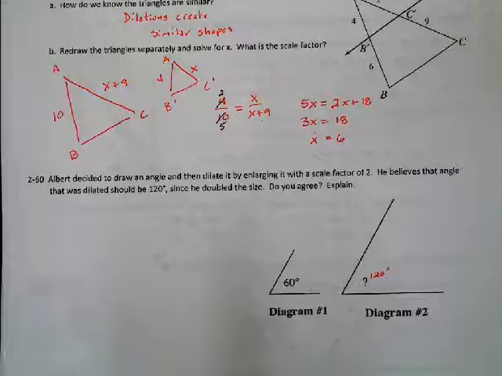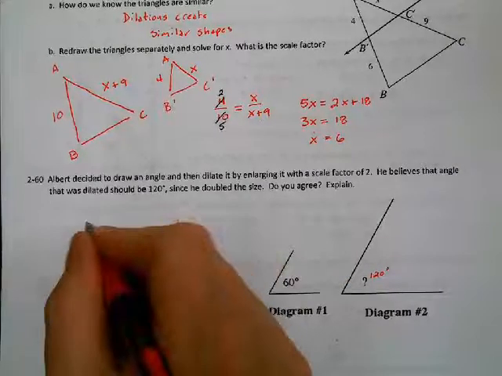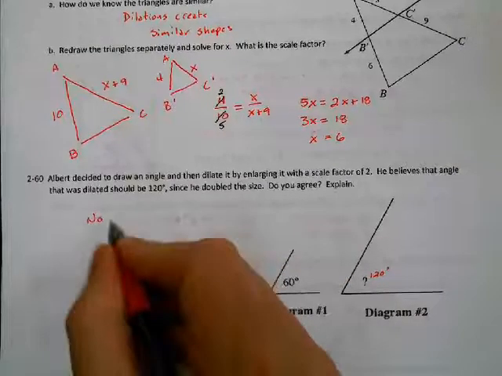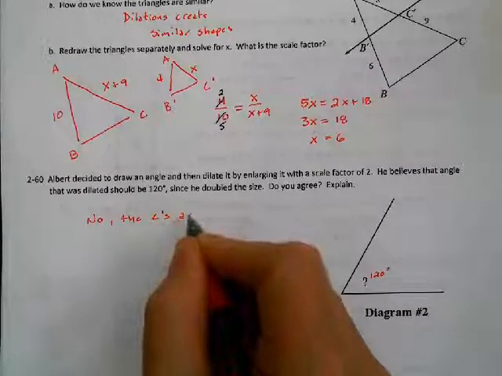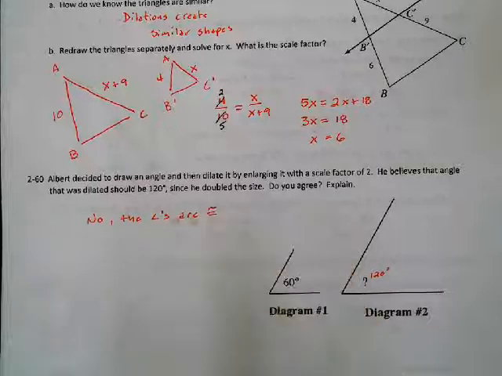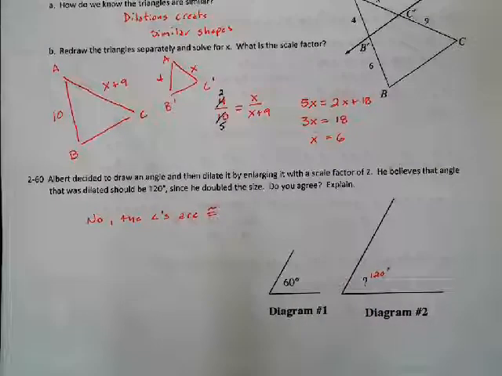So no, the angles are congruent. It's the sides that become proportional to each other. So this side would be proportional to that side.